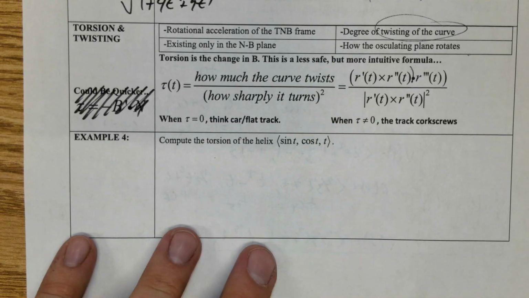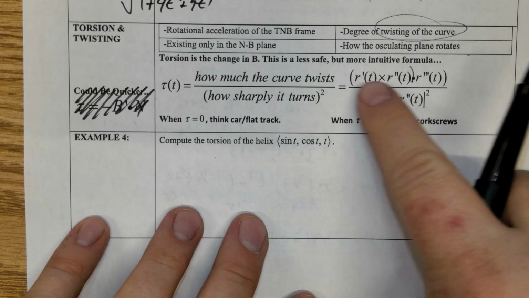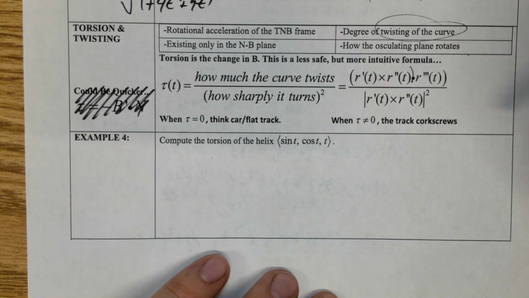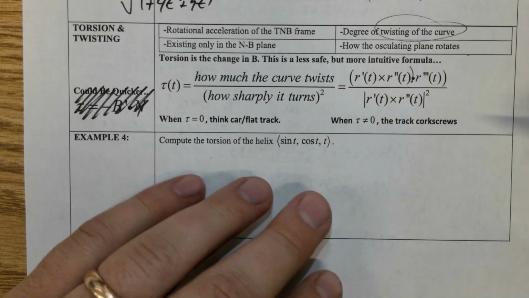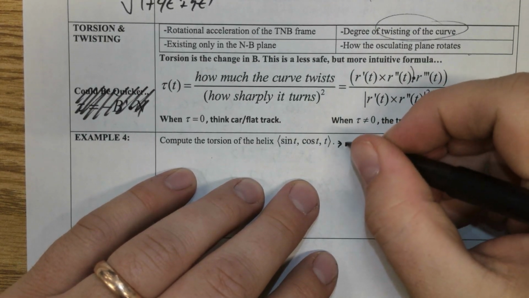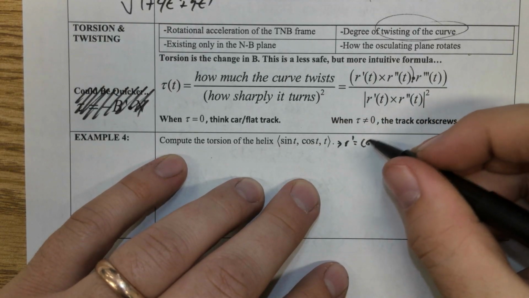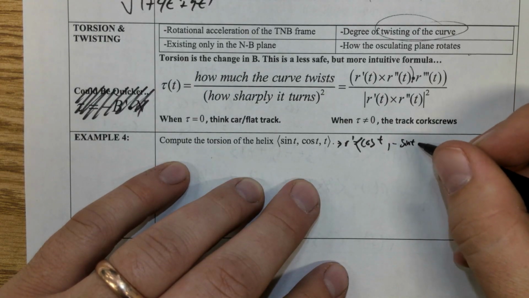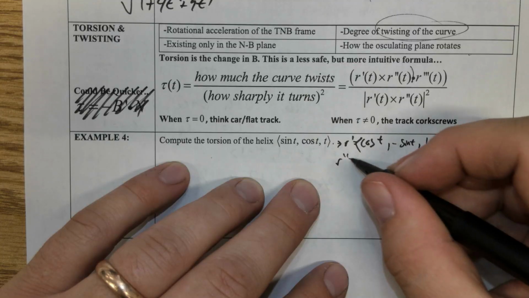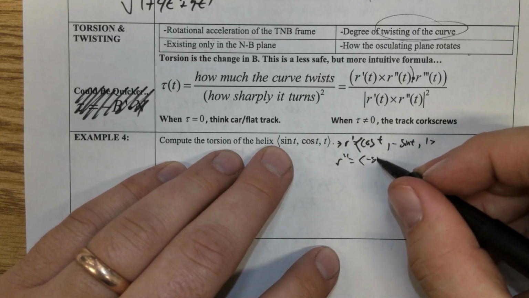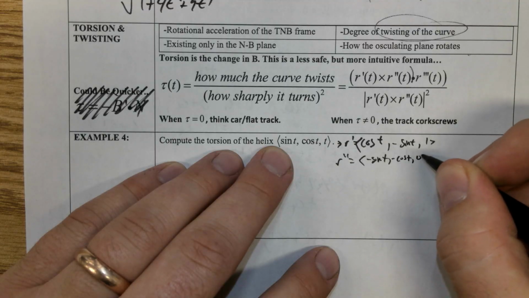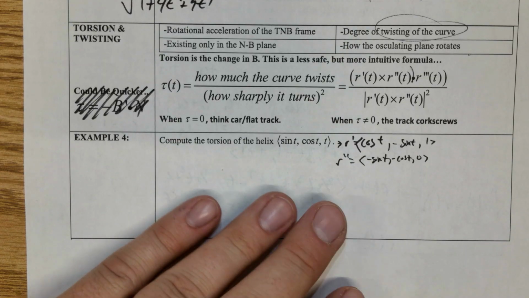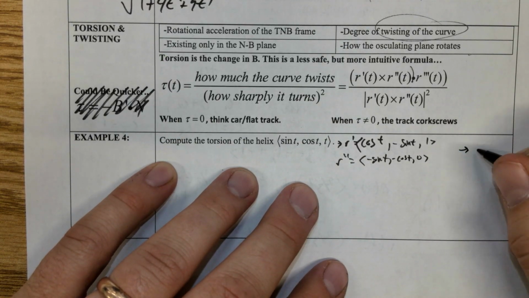This is where we have a lot of small writing. I hope that you're just going to trust me as I find first, second, third derivative, cross them, dot it all. Let's see how this goes. Yes, I have a cheat sheet in case you were wondering. That means r prime over here is cos t, negative sine t, 1. That means r double prime is negative sine t, negative cos t, 0. I'm sure you can figure out r triple prime somewhere out here.